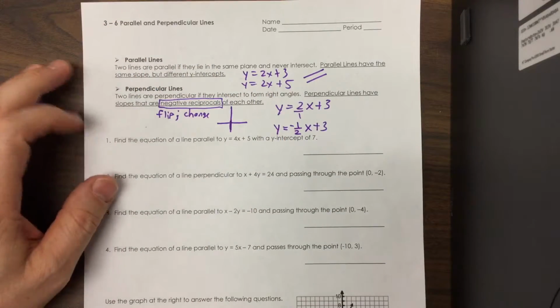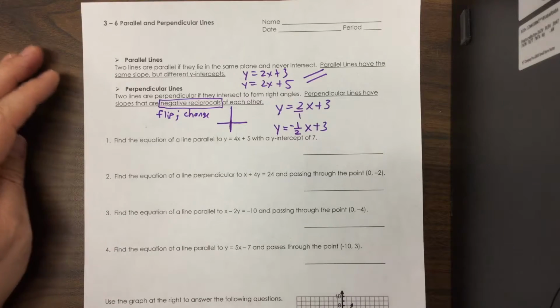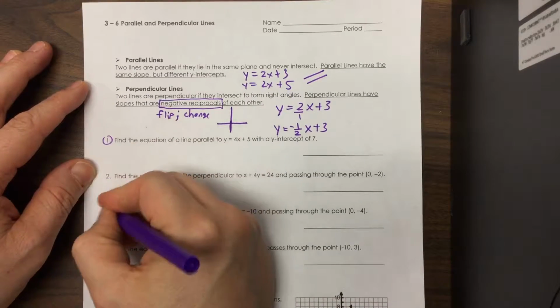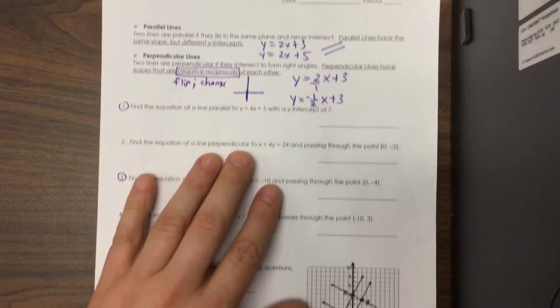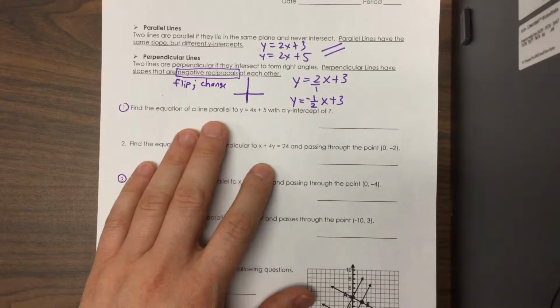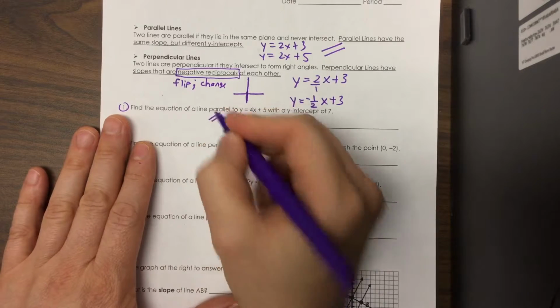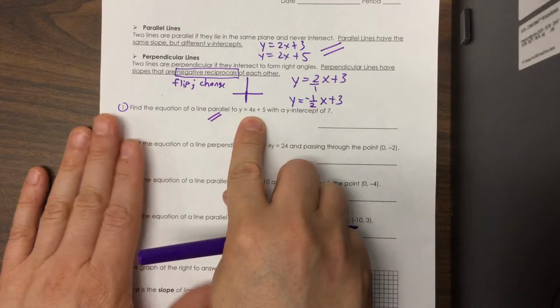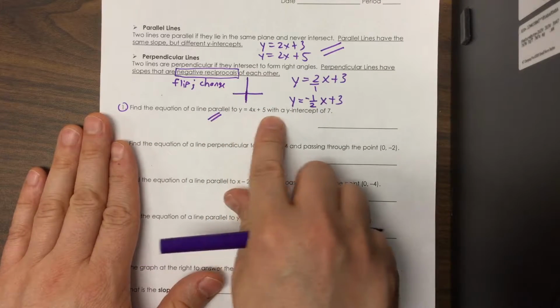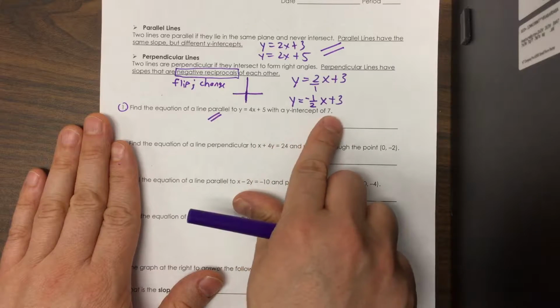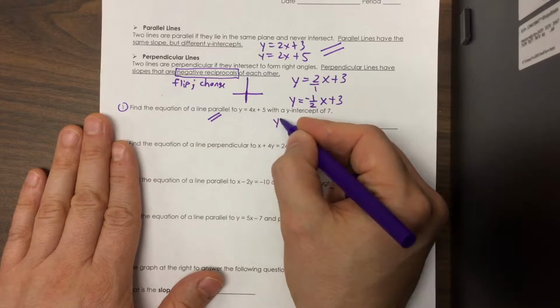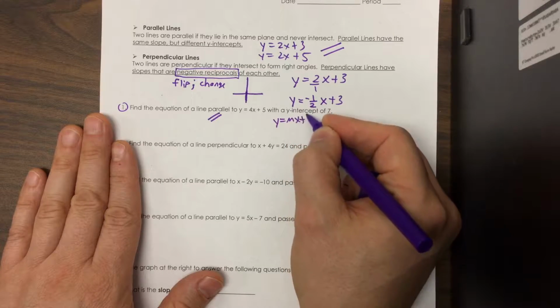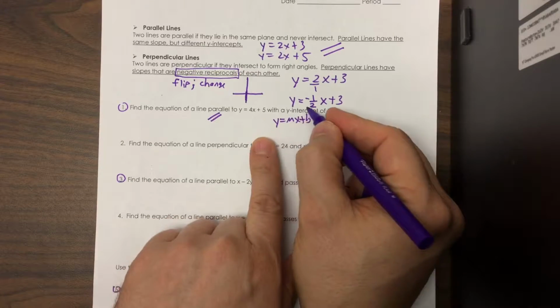Okay, so with that little review, let's go ahead and do the odd numbered problems: 1, 3, 5, and 7. Number 1 says, find the equation of a line parallel to y equals 4x plus 5, but they also want it to have a y-intercept of 7. When I'm talking about y equals mx plus b, the b is the y-intercept.